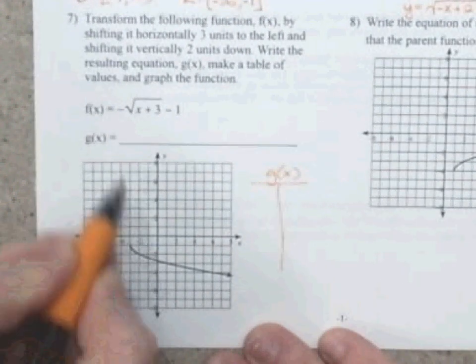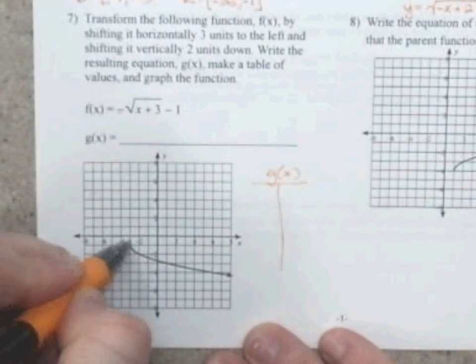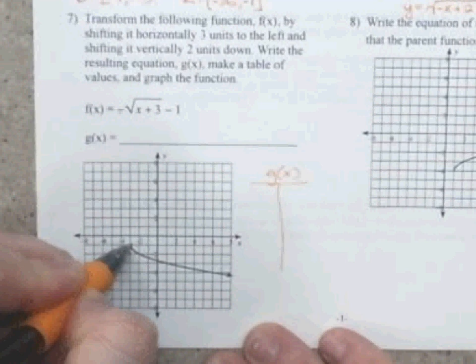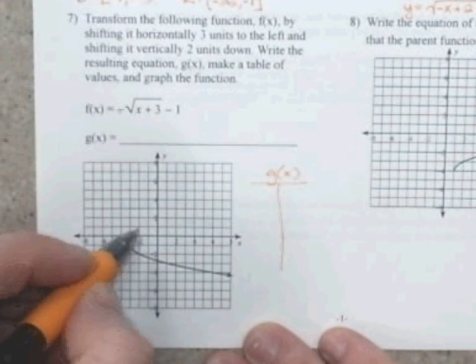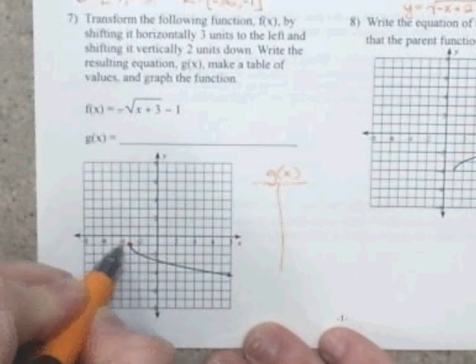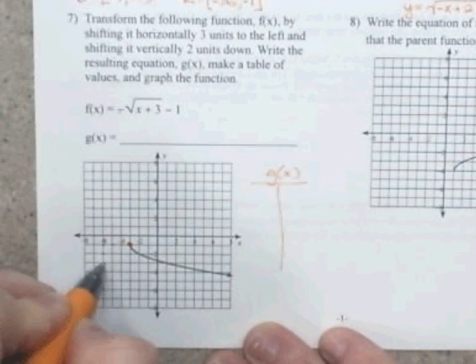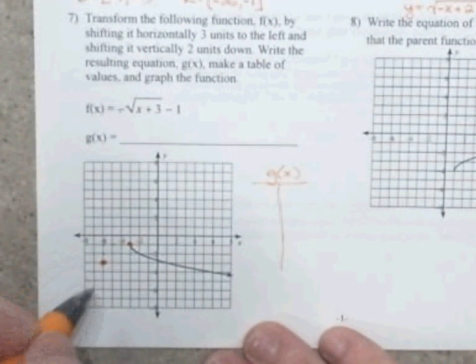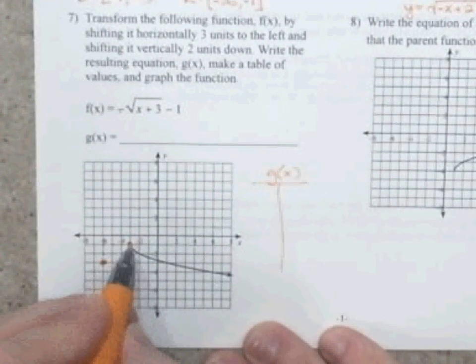Let's look at it. We've got the negative sign here for f of x, which reflects it about the x-axis. Then it shifted down 1, and it was shifted to the left 3. Okay, so where do we go from this vertex? All we do is we go 3 more units to the left, 1, 2, 3, and then we go down 2. And there's our new vertex. Okay, and so nothing changes from our values beyond that point.